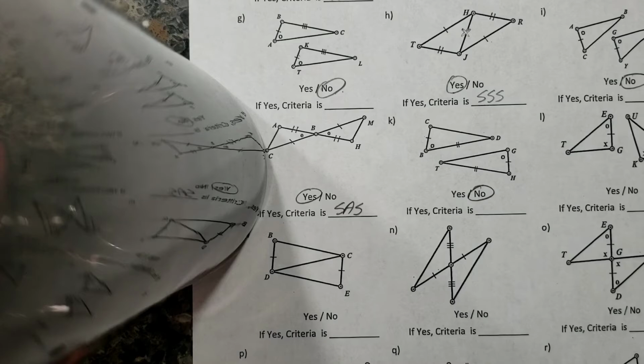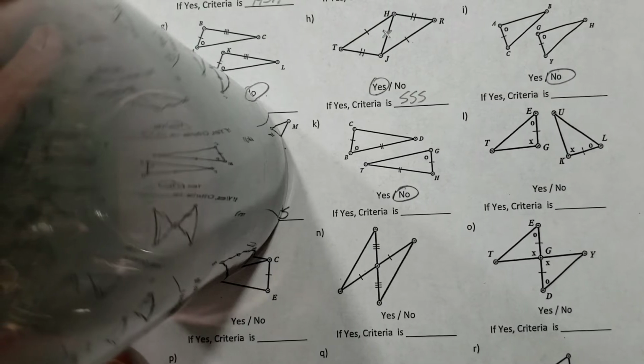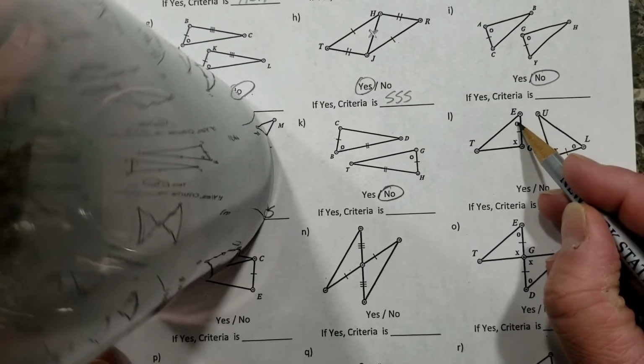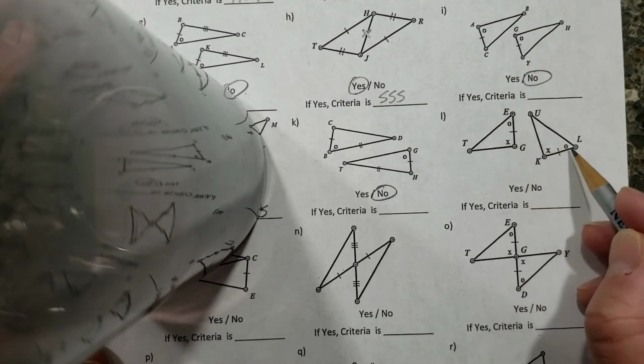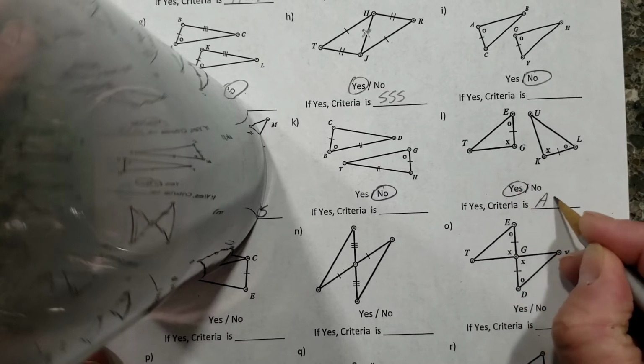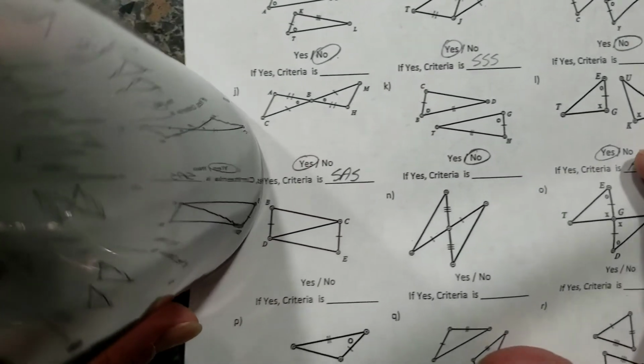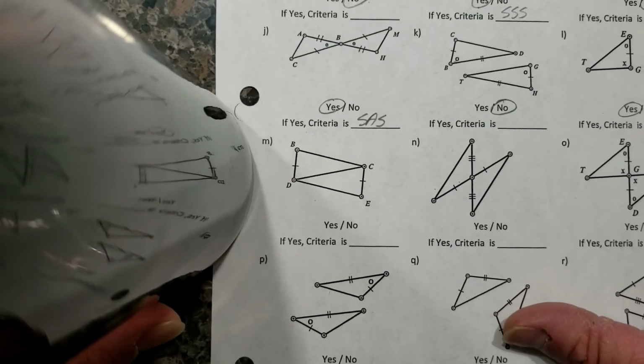So we're going to say that's a no. They are not congruent. For L, we've got 0, side, X, 0, side, X, looks good. Angle, side, angle.